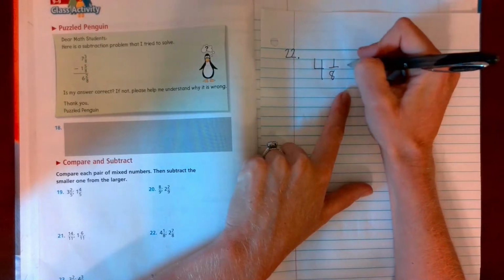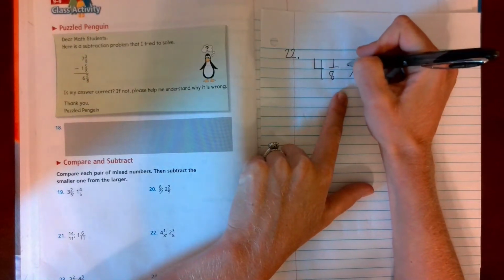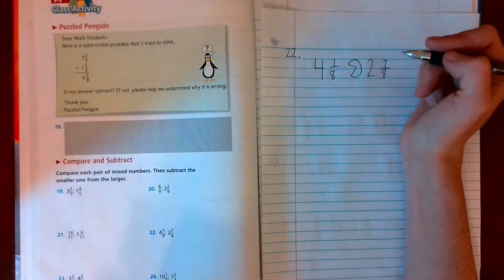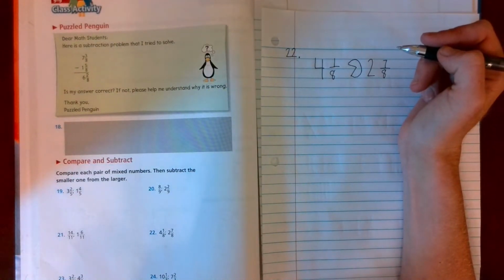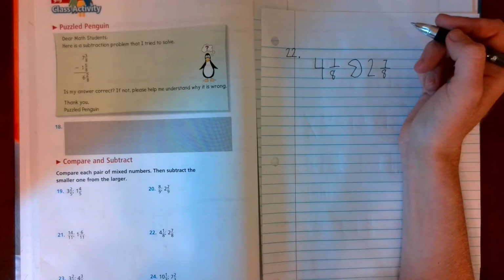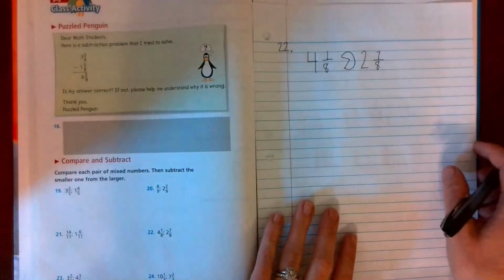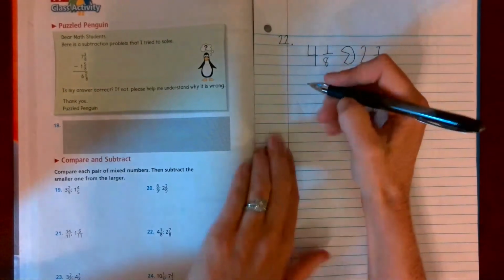Absolutely, 4 is greater than 2. So it's going to look like that. 4 and 1/8 is greater than 2 and 7/8. Okay, now I'm going to subtract them. I'm going to take the smaller fraction from the bigger fraction.